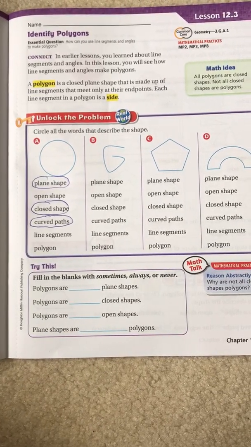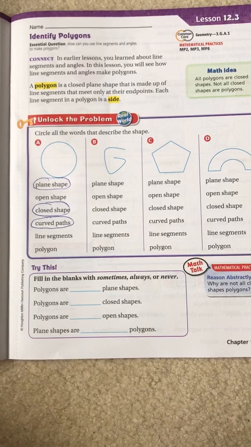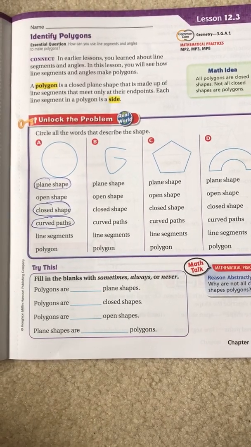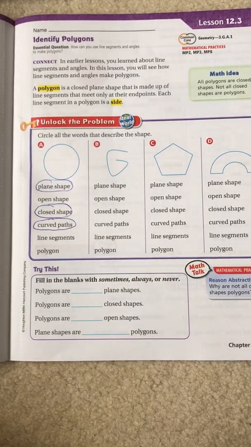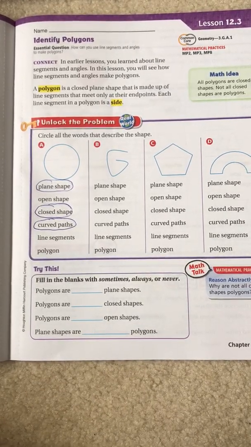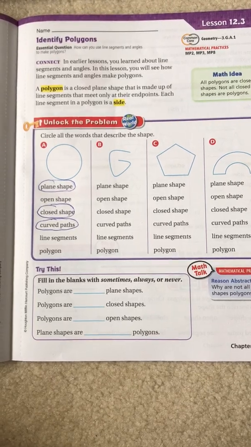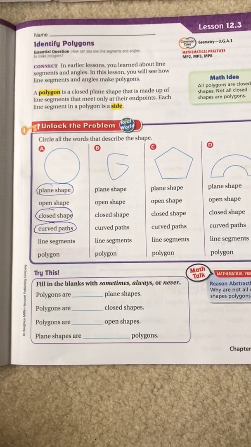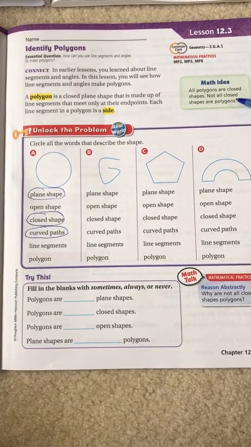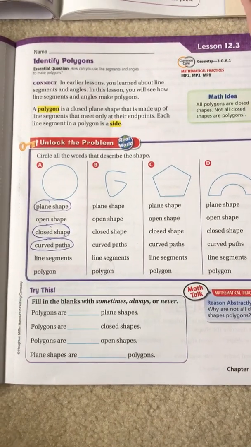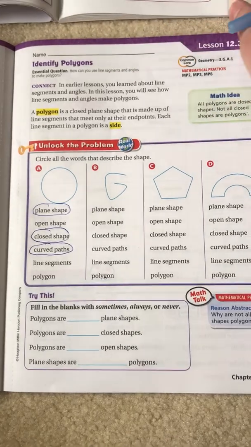So we said a polygon is a closed shape. So this is a closed shape, but it has line segments that meet only at endpoints. There are no line segments here, so we can say it is not a polygon. Okay, so again, like we said up here, polygons are closed shapes, but not all closed shapes are polygons.